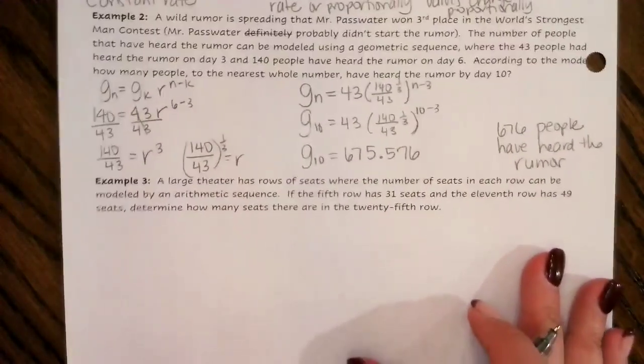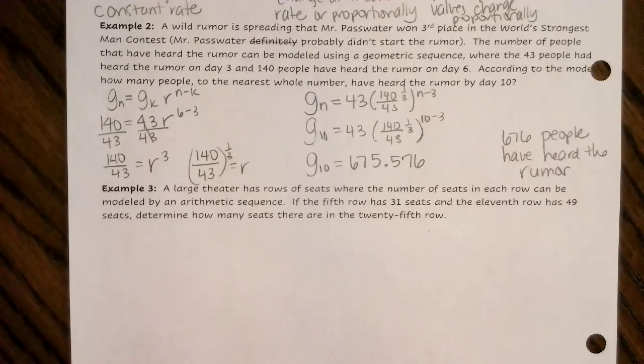All right, for our last one here, it says a large theater has rows of seats where the number of seats in each row can be modeled by an arithmetic sequence. If the 5th row has 31 seats and the 11th row has 49 seats, determine how many seats there are in the 25th row. And so again, last time I talked to you, you can get that common difference a couple of different ways. You can use the formula backwards to solve it, or we can find our difference in our y's over the difference in our x's, since we've done that quite a bit in this course.